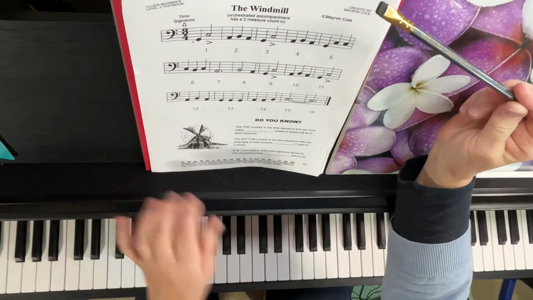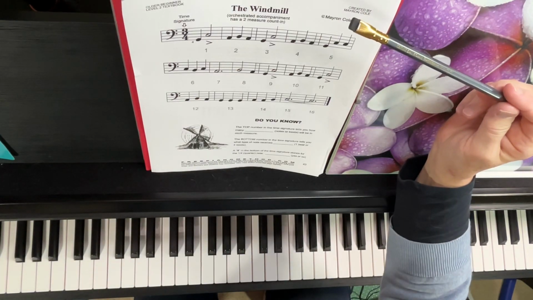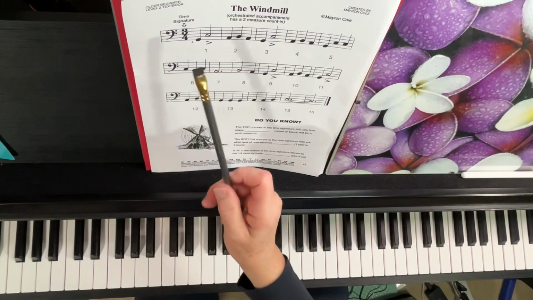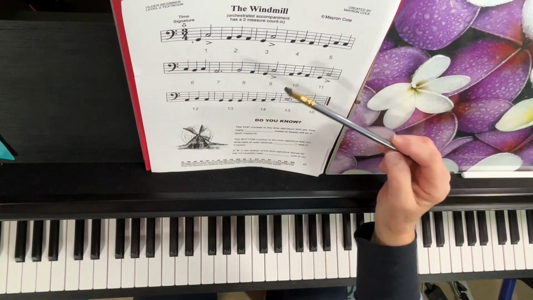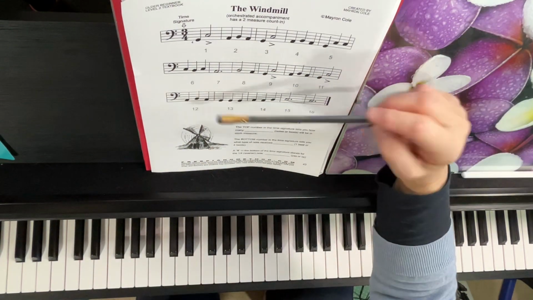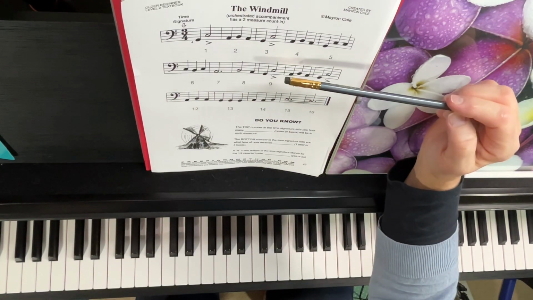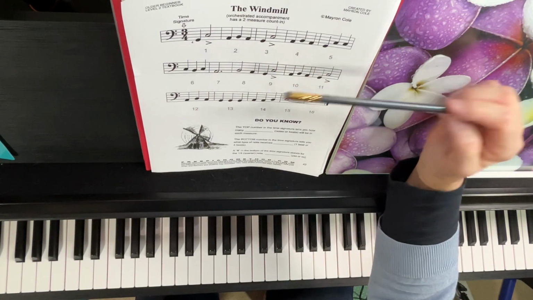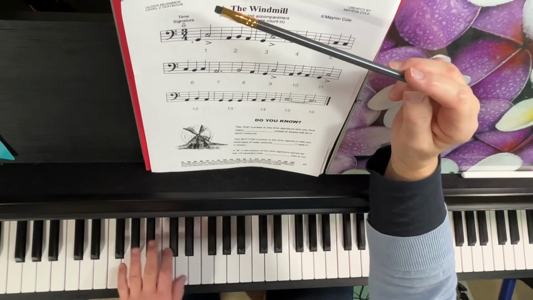This is what we would call question and answer, and the answer is parallel to the question because it starts off the same but ends up differently. If it started completely different, it would be contrasting.